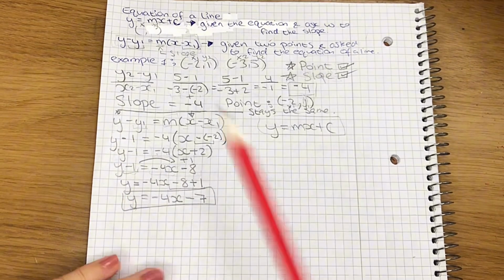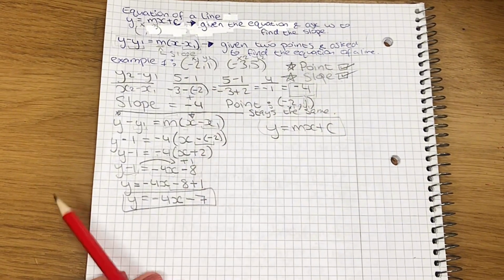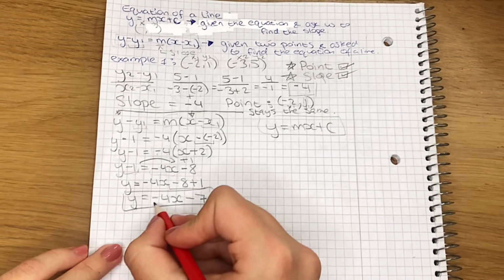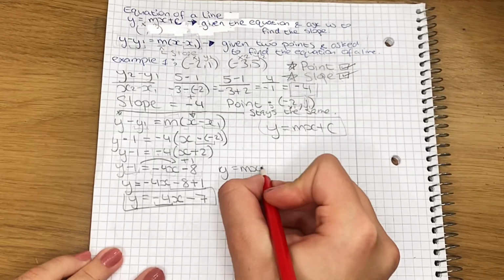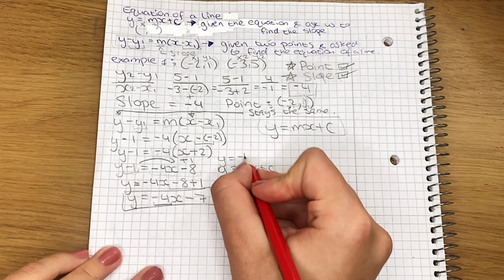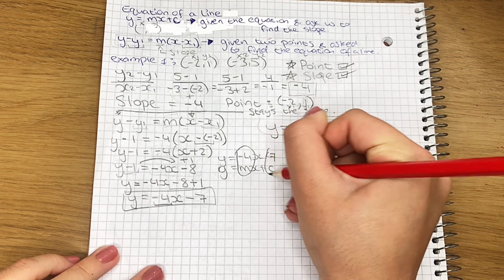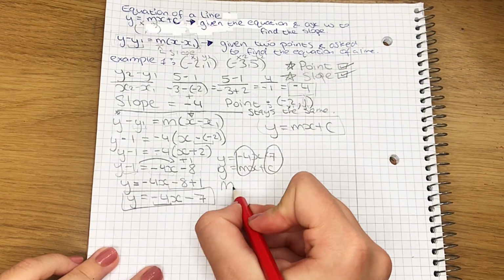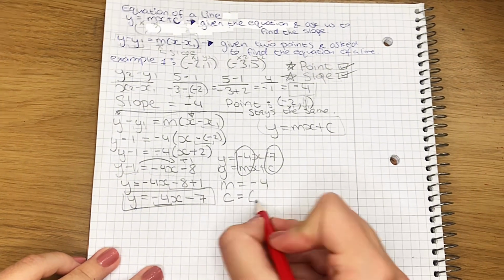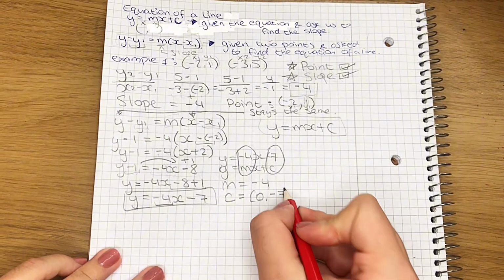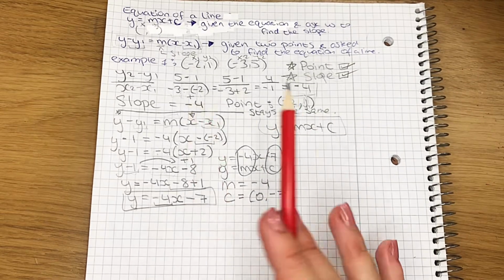Do we see that? So they asked you, okay, you have to find the equation of a line given these 2 points. This would be your answer. Because if you look at it, what's this? So y equals mx plus c, and you have y is equal to minus 4x minus 7. Our slope is minus 4, and our y-intercept is 0, minus 7. Now, in this case, it's not asking for the y-intercept or slope.